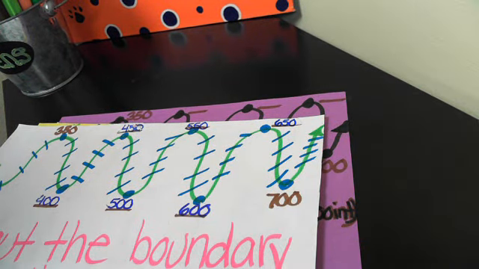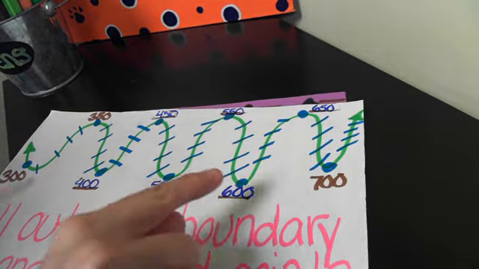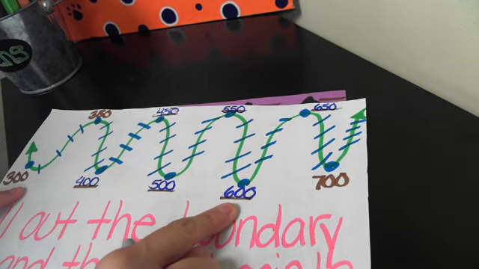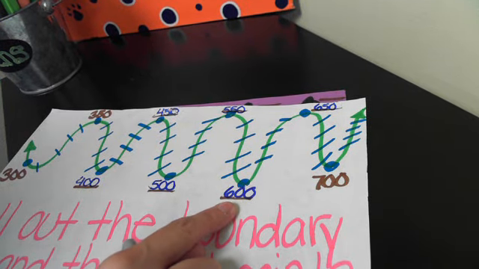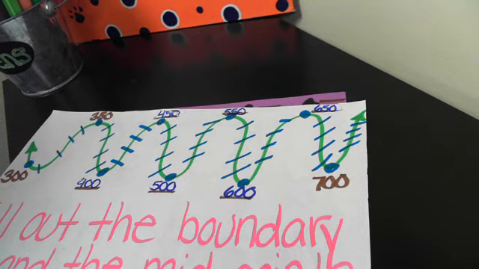So we just wanted to go over and practice what our boundary numbers are. Our boundary numbers are those friendly numbers, those compatible numbers that end in zeros. When we fill out our boundary numbers and our midpoints, that's what's going to help us decide which way it rounds.